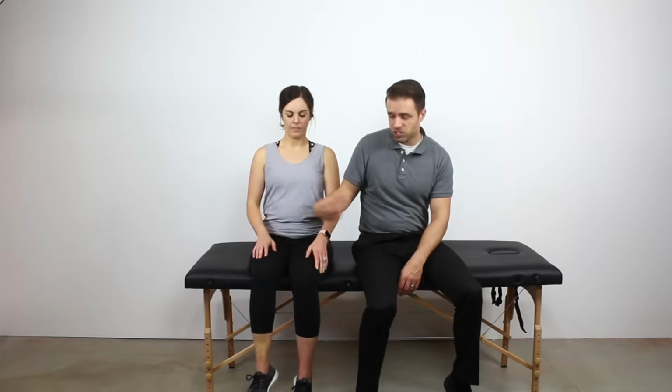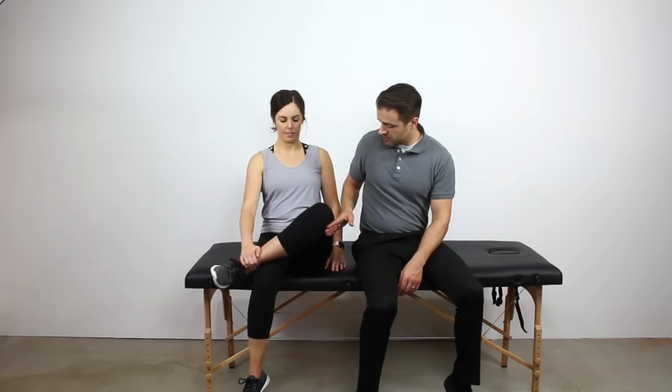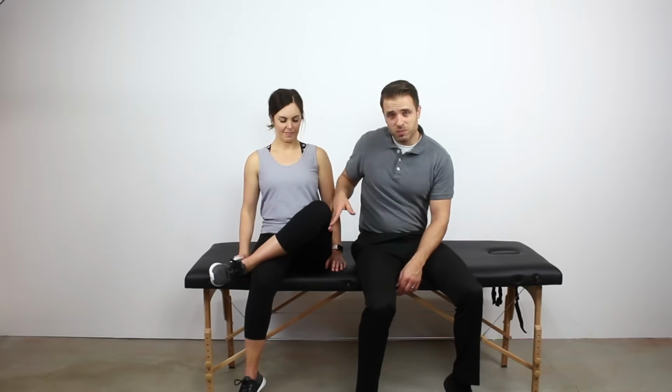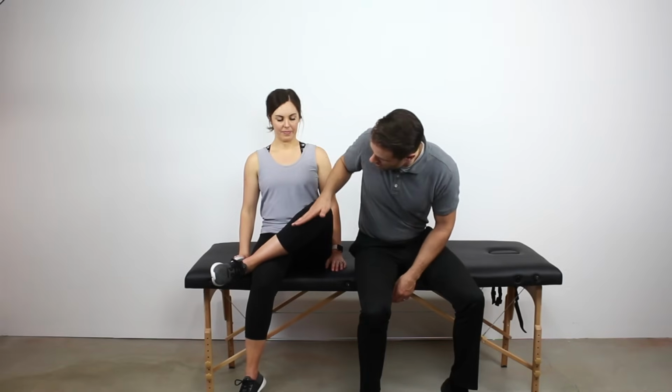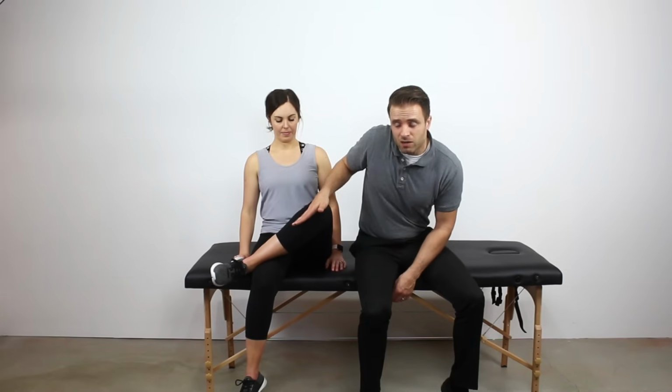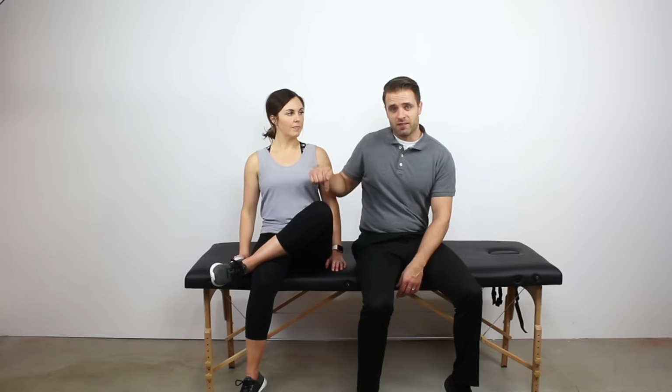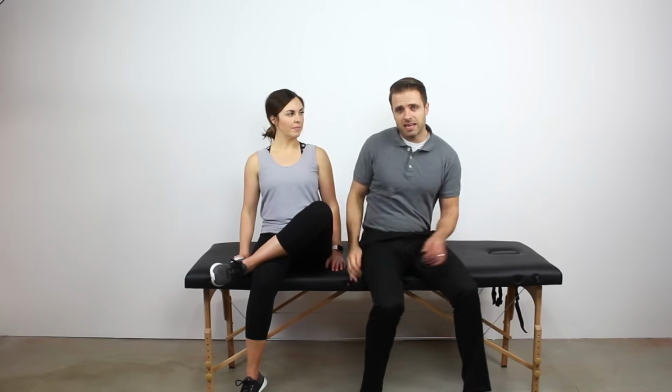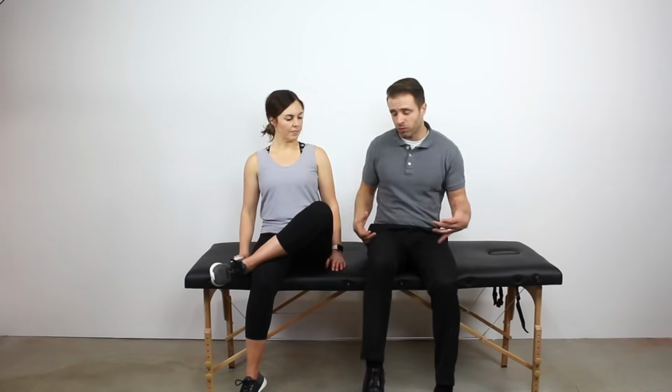Now get out of that position. Now let's check the left side. And let's say, for example, she's in this position. So again, if here is 0, we're looking at like 45, 50 degrees there of hip rotation. And if that's tight, that can be indicative of tightness in that piriformis muscle.